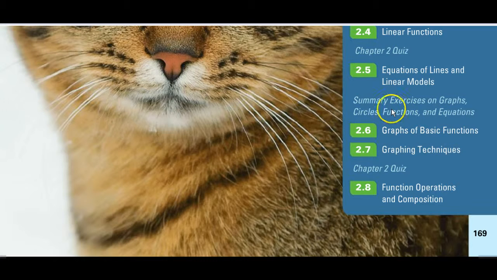So there are 8 topics in Chapter 2 that we cover. We cover a few in 3, in 4, only 1 in 5. So we'll be doing a total of 18 sections in Math 1110.